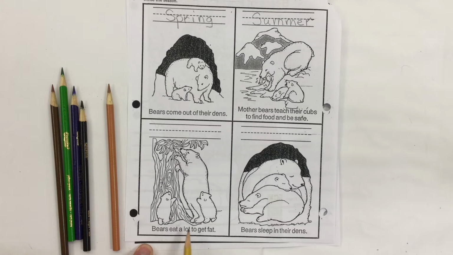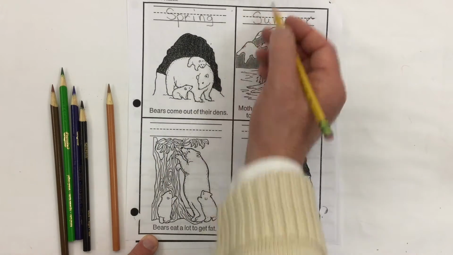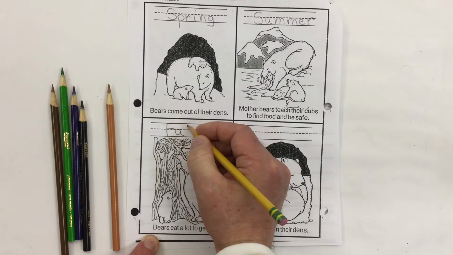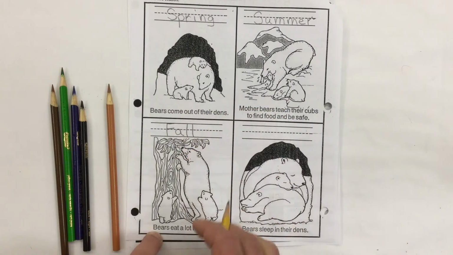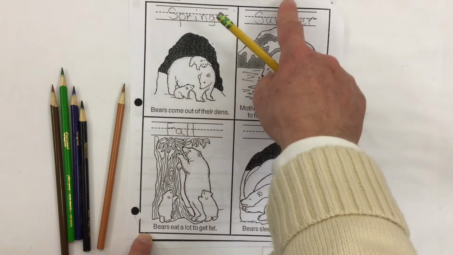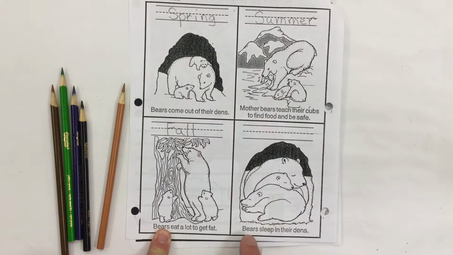Bears eat a lot to get fat. You got it, it's fall. Fall is the next one up here. Big capital F, we talked about that in this morning's spelling. Capital F means it's the name of the season. We've got spring, summer, fall. Guess what? That only leaves one season left. Let's see if it matches.